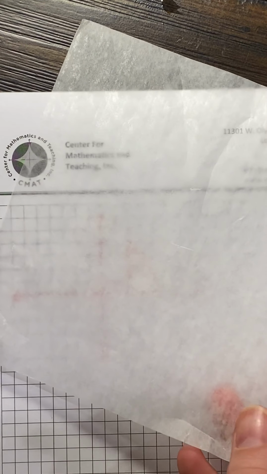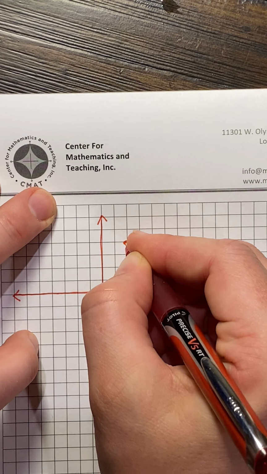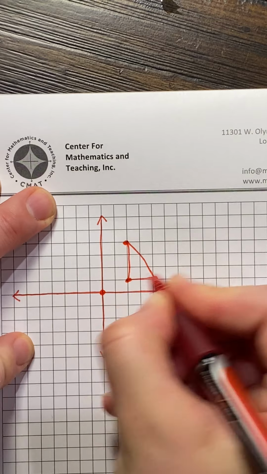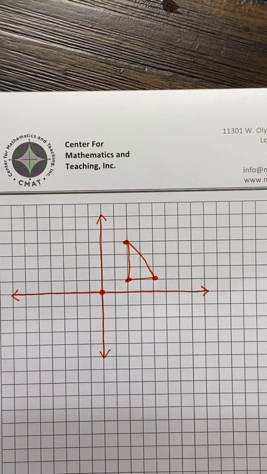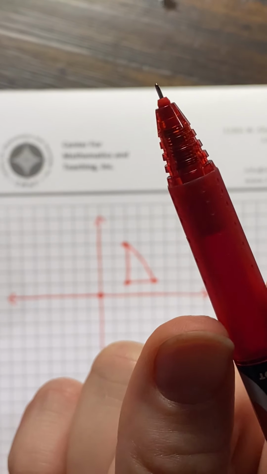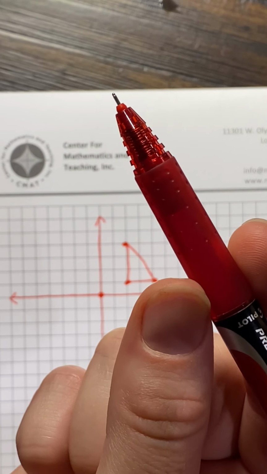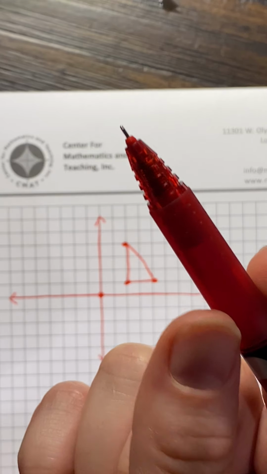You guys are going to use your patty paper. You should have got 10 sheets when you picked it up from school. You're going to use your patty paper to start off, and you're going to actually trace the shape. I'm going to make sure that the coordinates are nice and dark. I'm using a pen, but you could easily use a pencil. It just doesn't show up very well in the video, so I'm definitely using a red pen so that you can see it clearly.